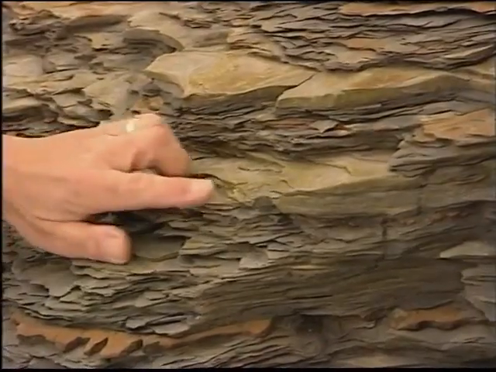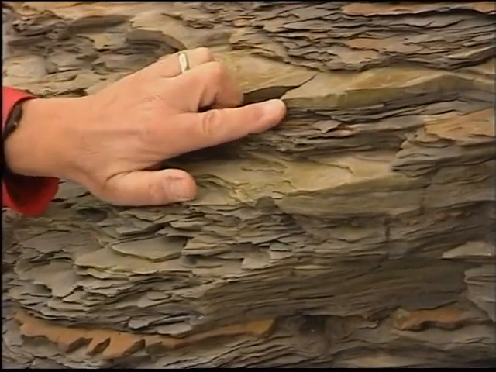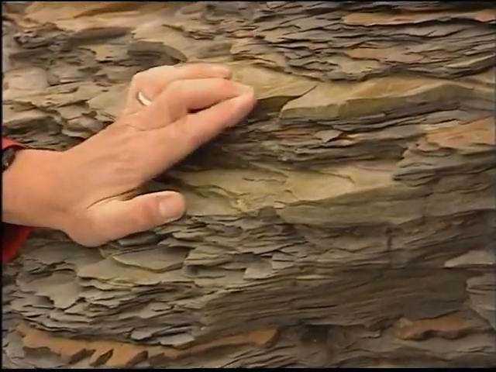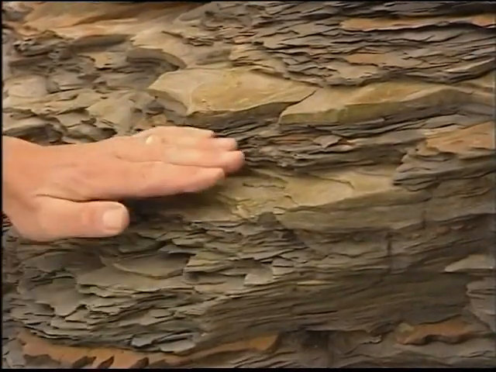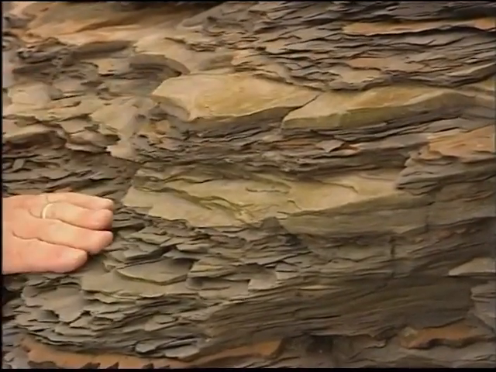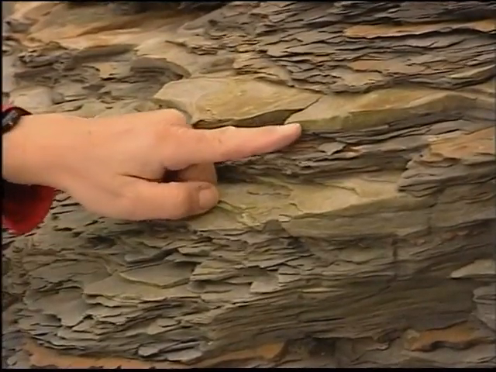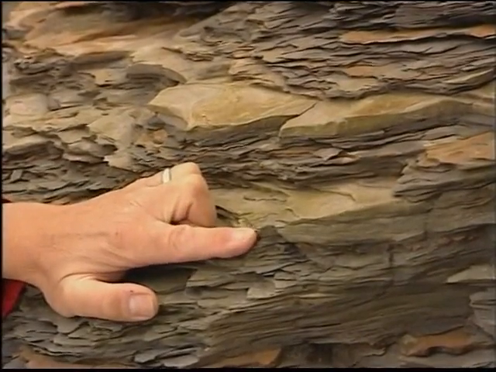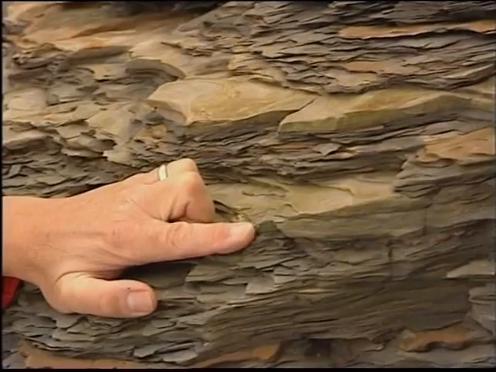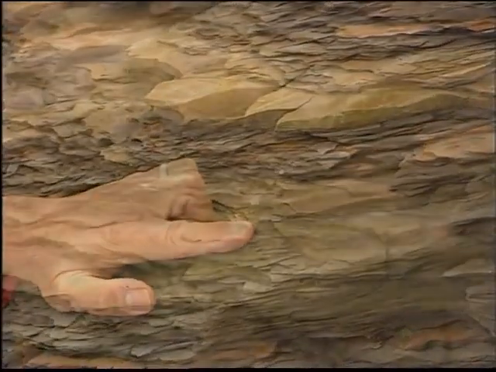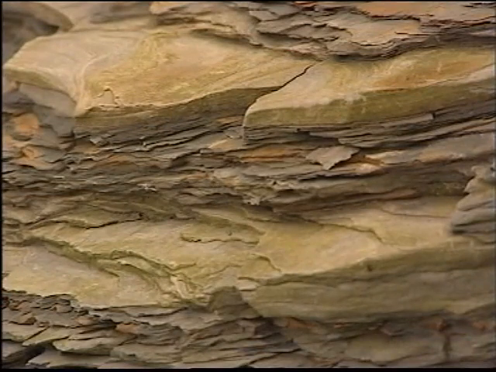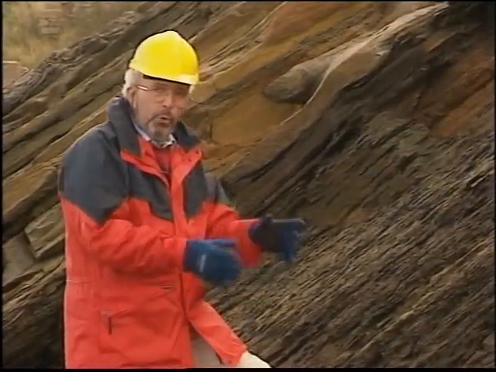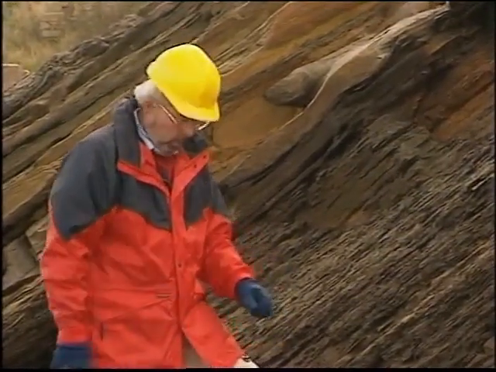So here's a couple of those lighter coloured layers. They're composed of silt and fine sand, sandwiched in between the shales. And they contain laminae, in this case parallel laminae, but in the lower one there are cross laminae, produced by the migration of ripples. Well, let's put these observations onto our graphic log.